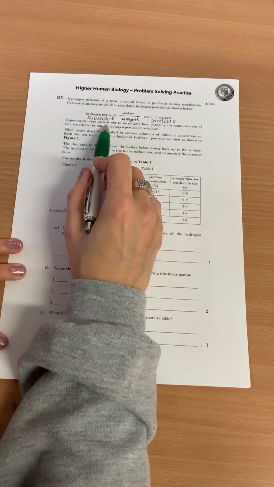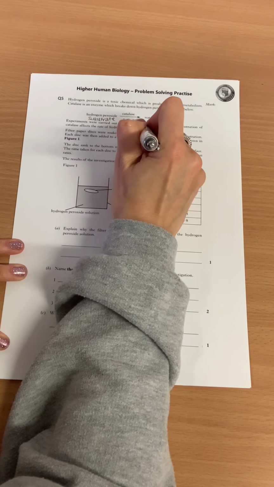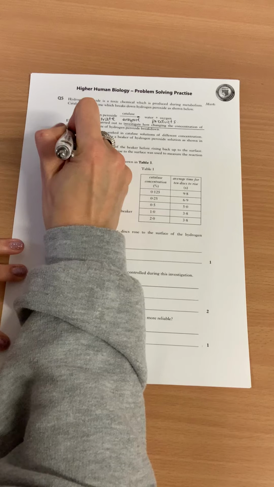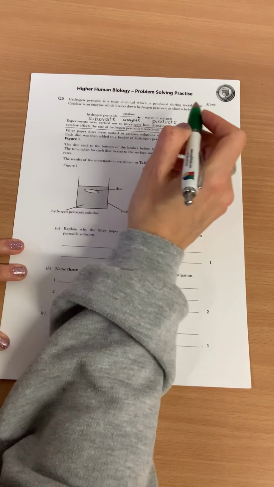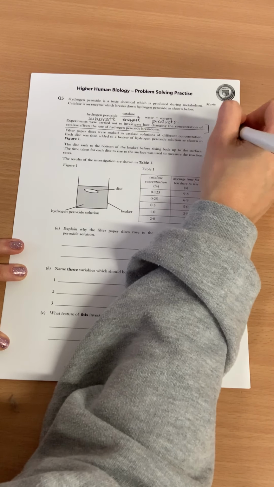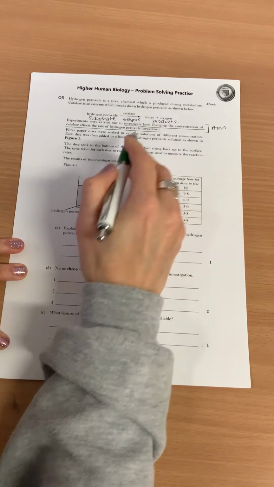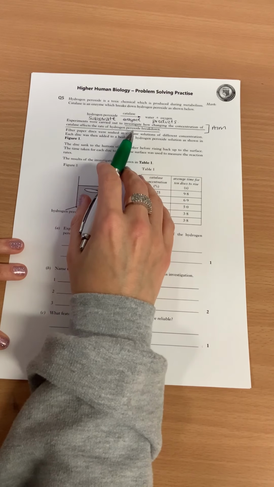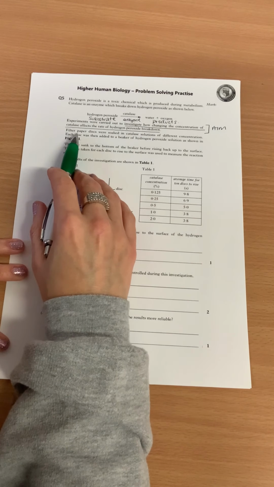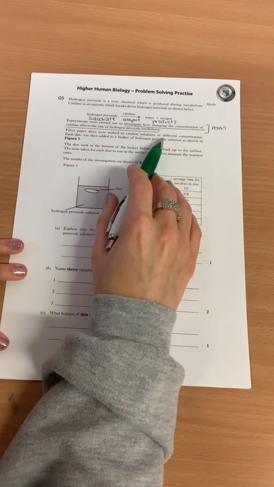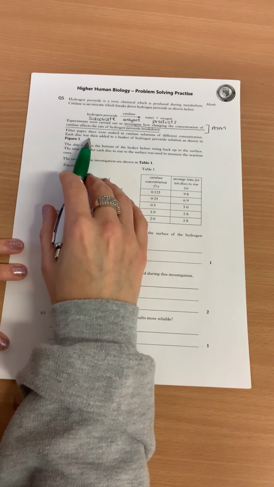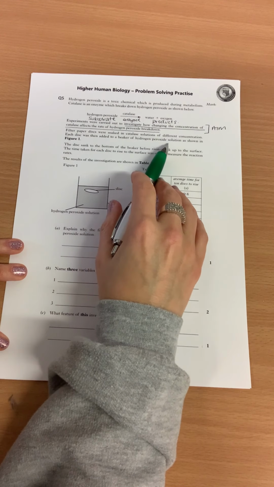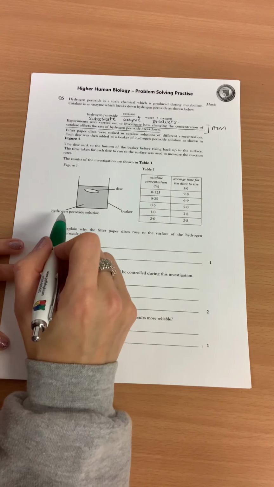So it says experiments were carried out to investigate. So again, this is already telling us, just in case, sometimes there could be a conclusion question. Normally there is an experimental design question. Okay, so this is our aim, to investigate how changing the concentration of catalase affects the rate of hydrogen peroxide breakdown. So it says filter paper discs were soaked in catalase solutions of different concentration. Each disc was then added to a beaker of hydrogen peroxide solution as shown in figure 1.